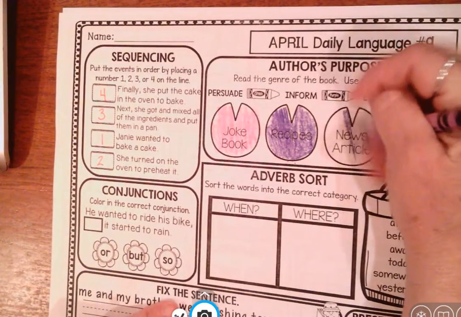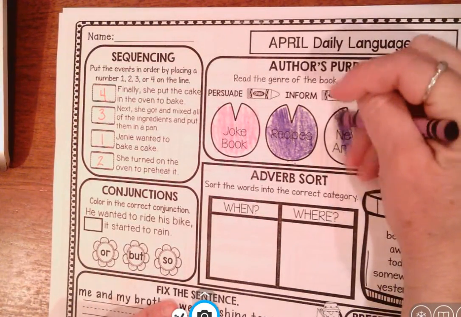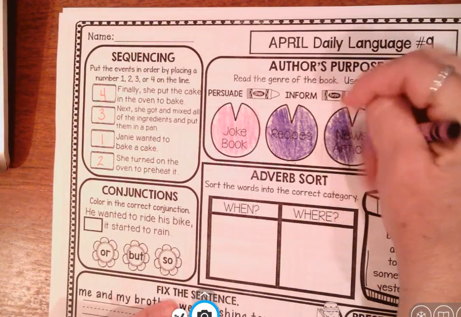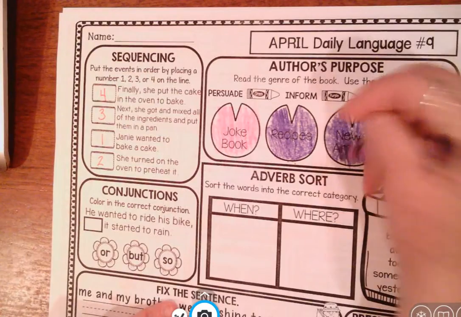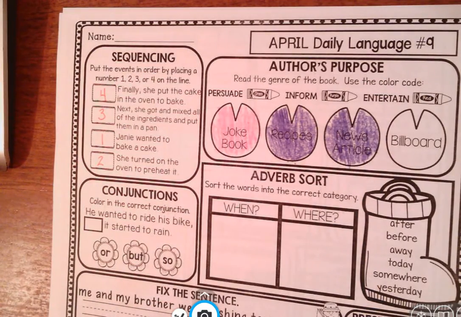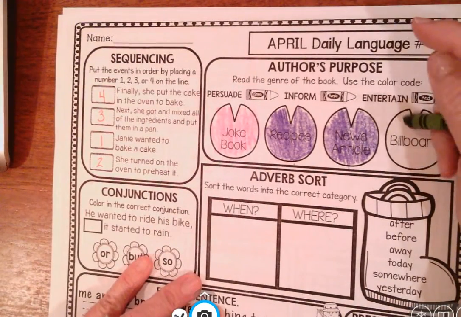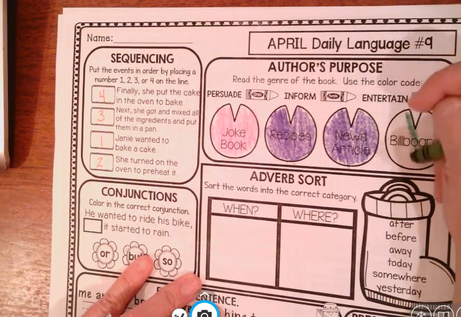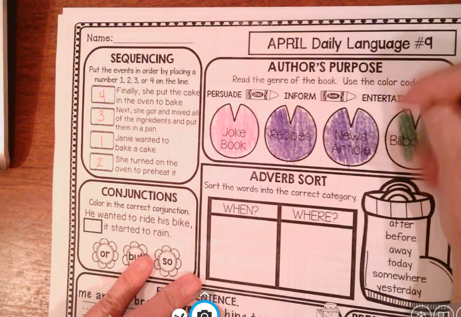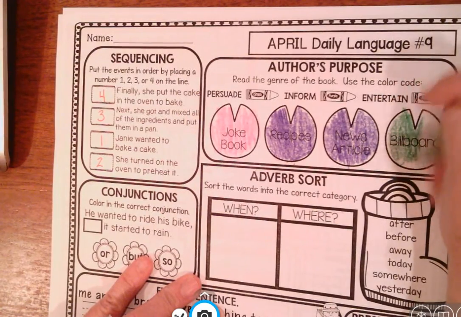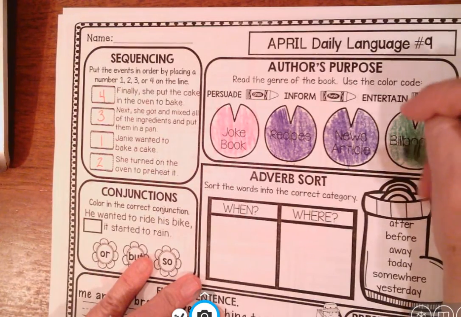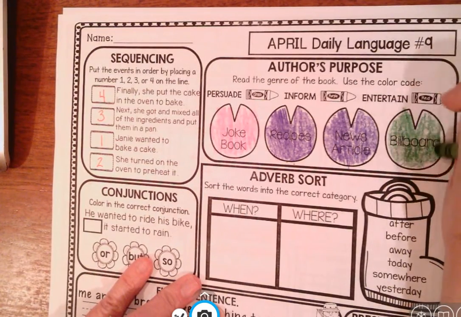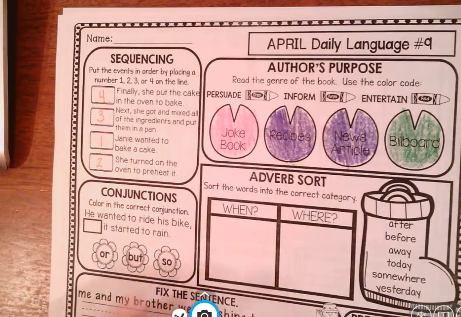Tell us what's happening in the world. And billboard is to persuade. That's like if someone is trying to get you to come to their dentist office or something, they're going to put a big sign out on the road saying, "Come to us, we're the best." So they're kind of persuading you with a billboard.